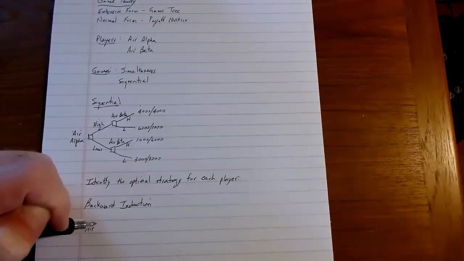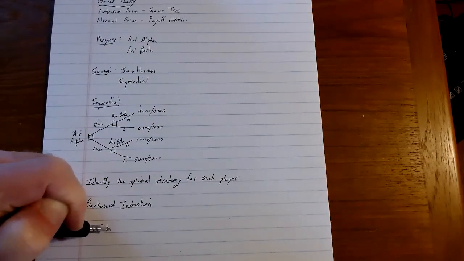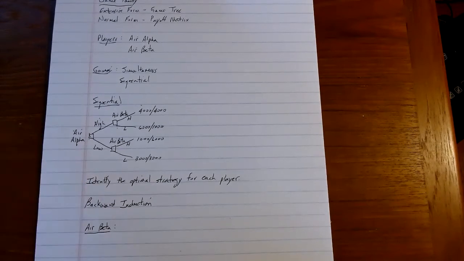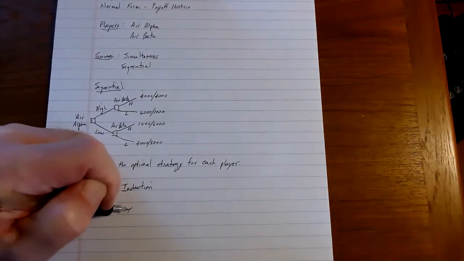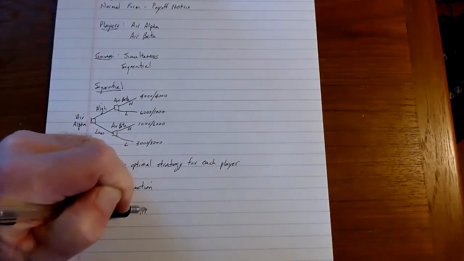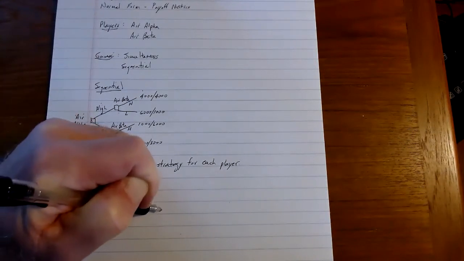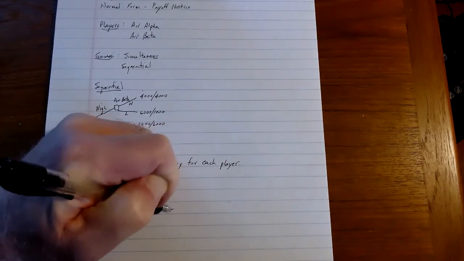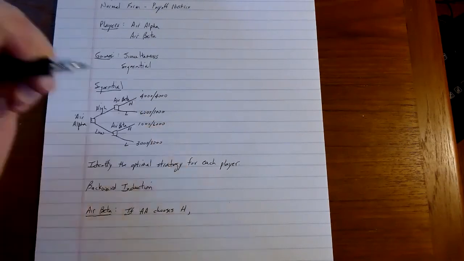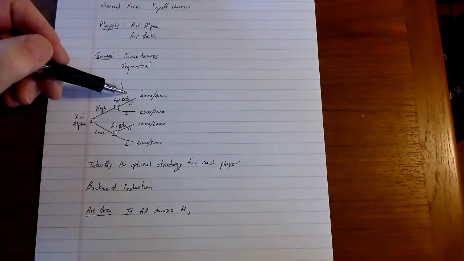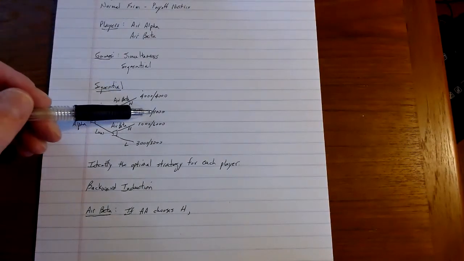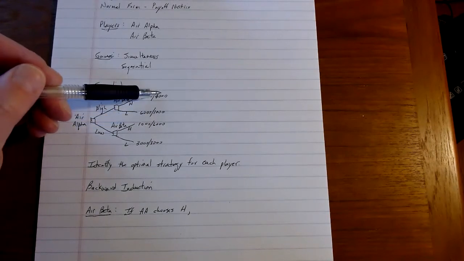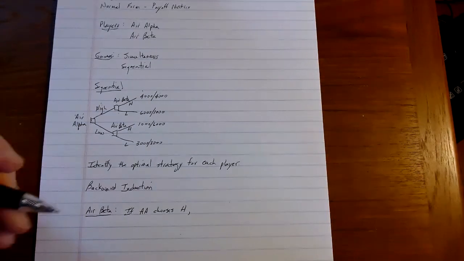So for Air Beta, here's what they're looking at. If Air Alpha chooses to produce a high level of output, then Air Beta gets a payoff of either 1,000 or 4,000. They're better off with a payoff of 4,000.